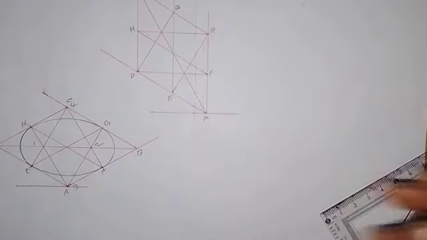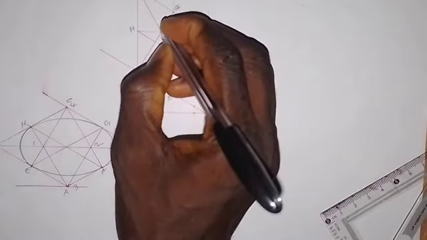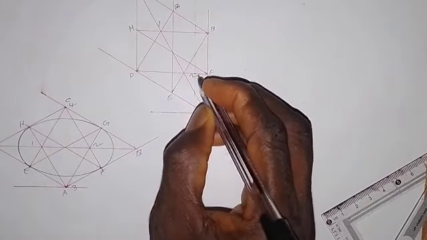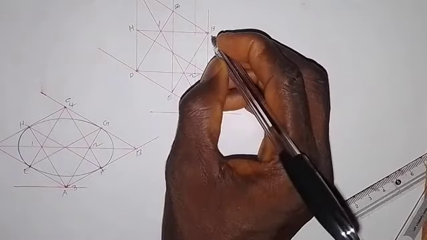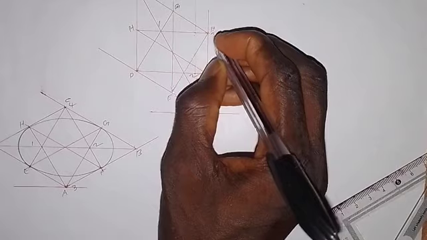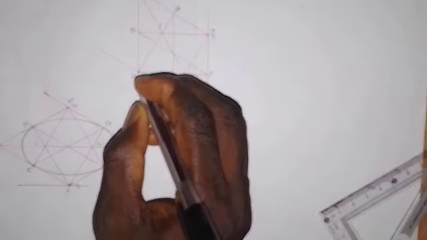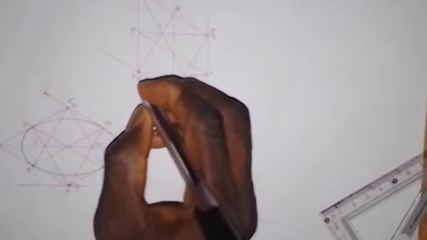Alright, so we take the compass. Let's get the points. So this is center 1 and this is center 2. This is center 3, and I will call this center 4. So we are using the 4 center method, and we have gotten the 4 centers.